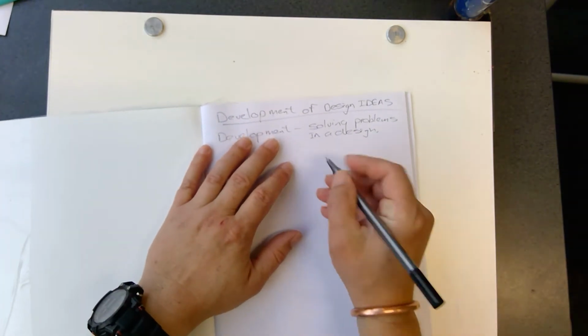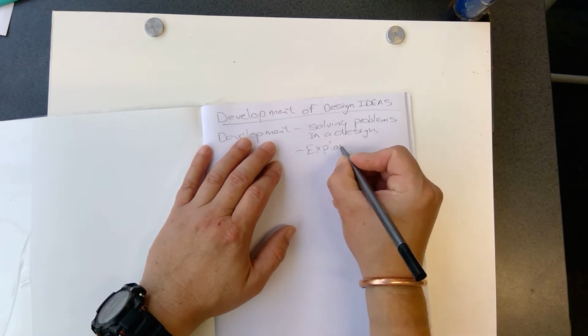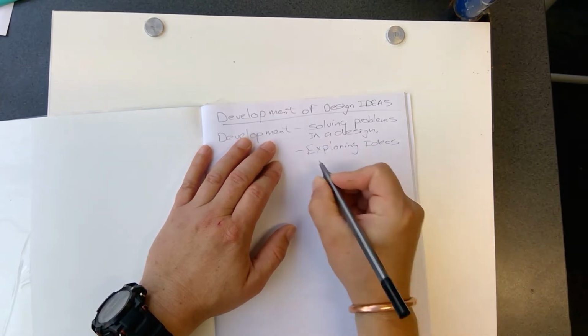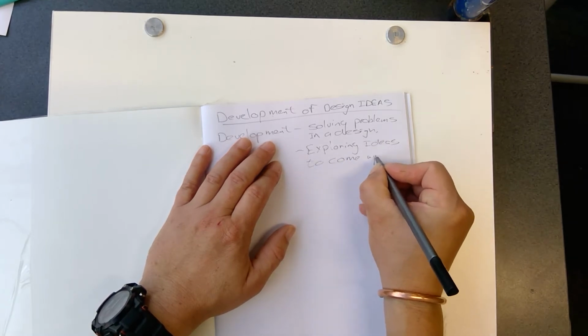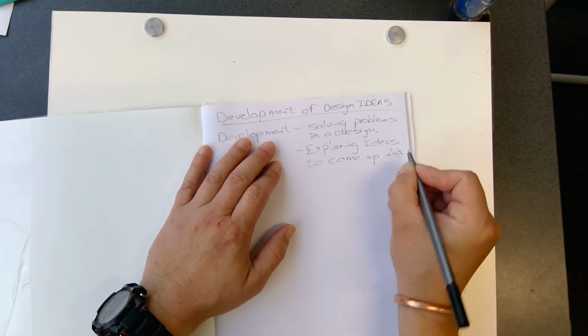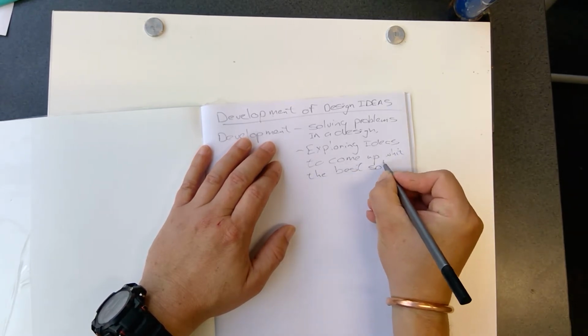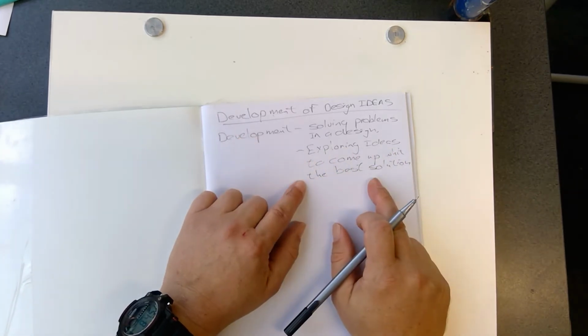So you're looking at different ideas or exploring different ideas to come up with the best idea.